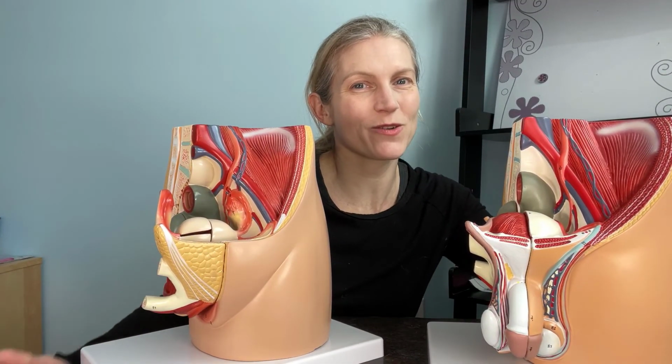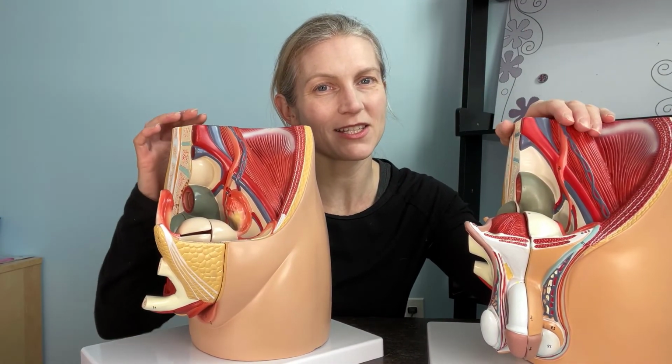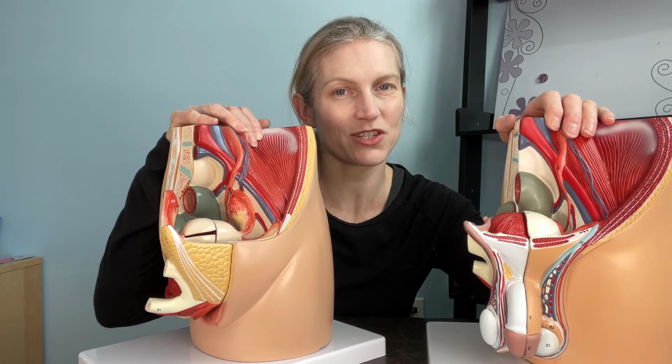So that was a quick overview of bodies with extra testosterone and bodies with extra estrogen.